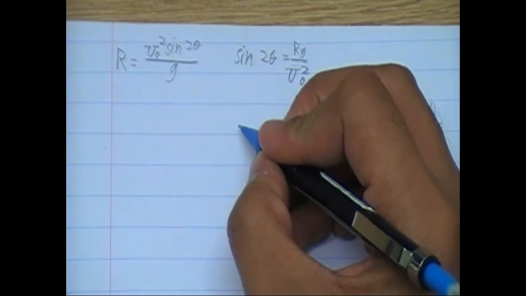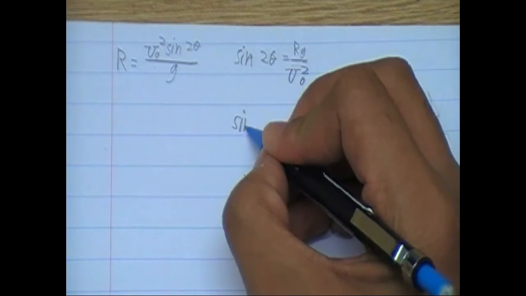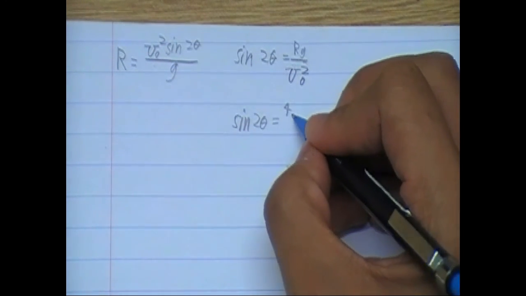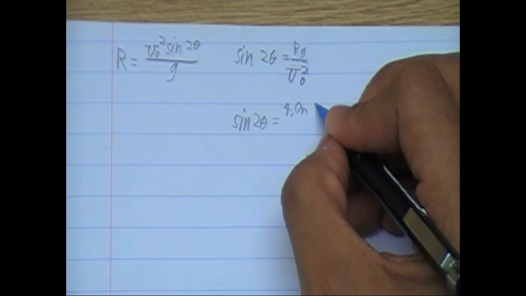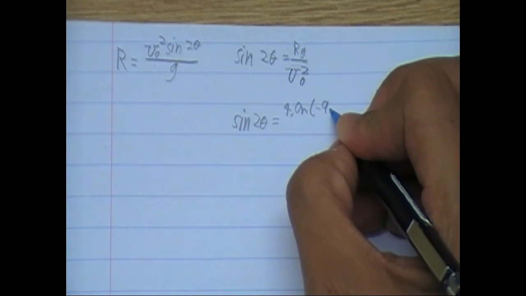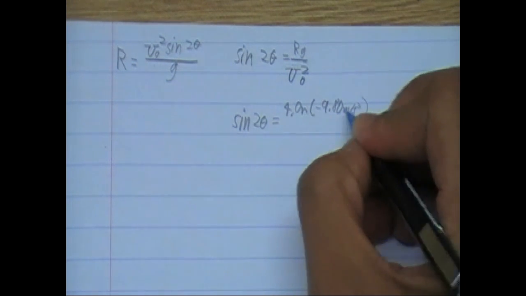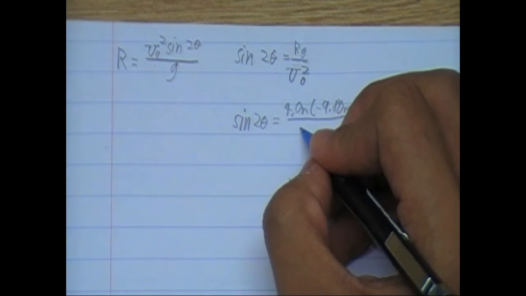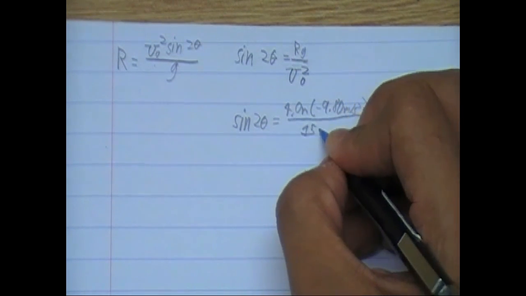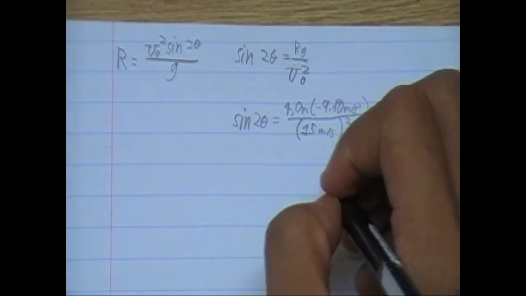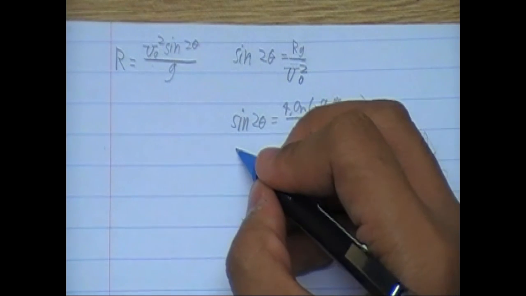So let's plug in those numbers. Sine of 2 theta equals 4.0 meters times negative 9.80 meters per second squared over 15 meters per second squared.